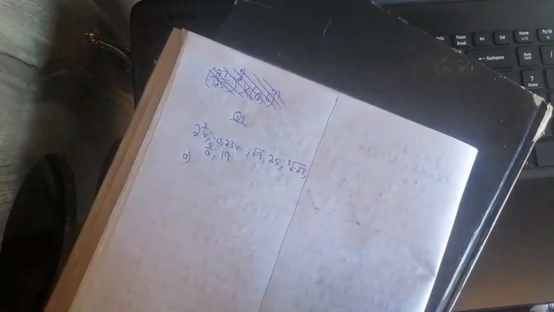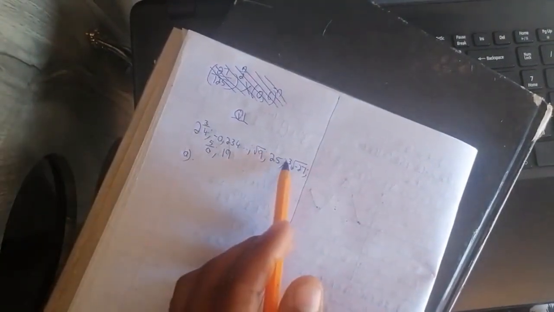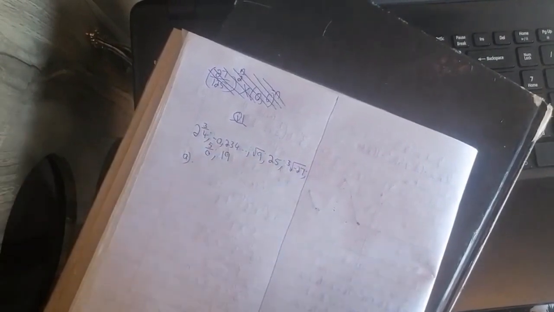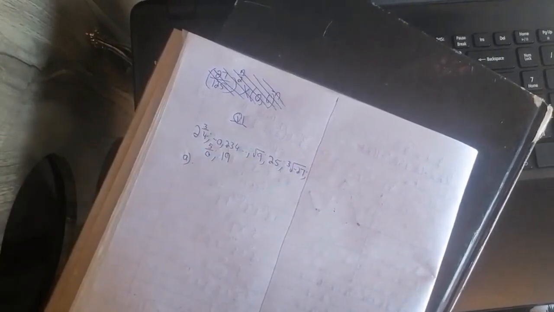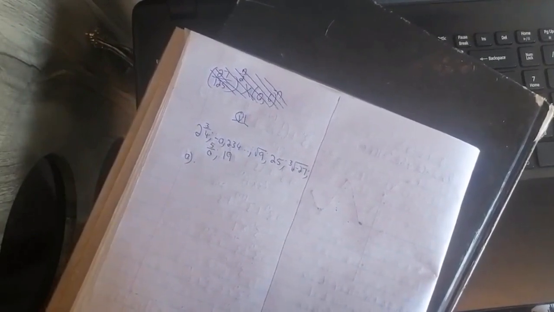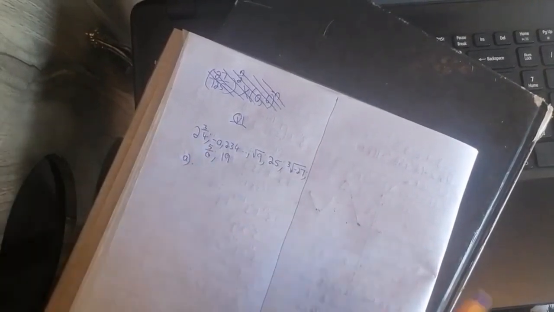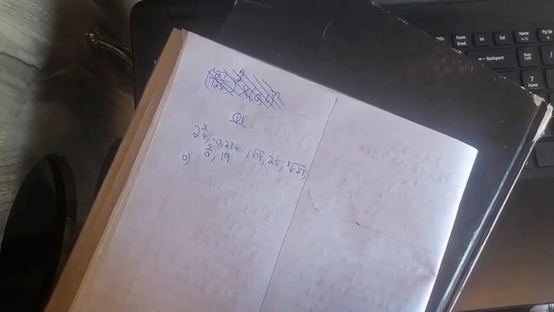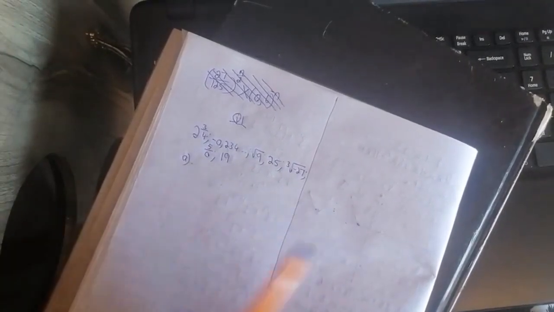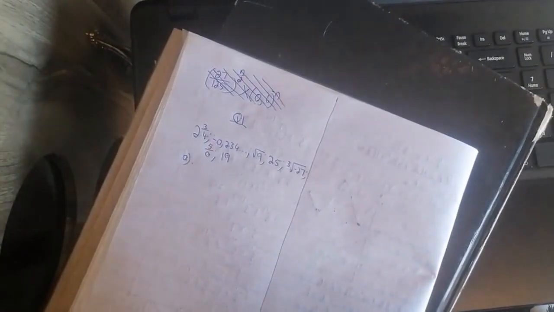25 cannot be a prime number because it has more than two factors. The third root of negative 27 is, I think, negative 3, and negative 3 cannot be a prime number. And then 5 divided by 0, any number divided by 0, is undefined. And 19 can be a prime number.